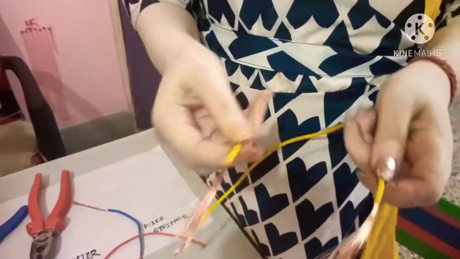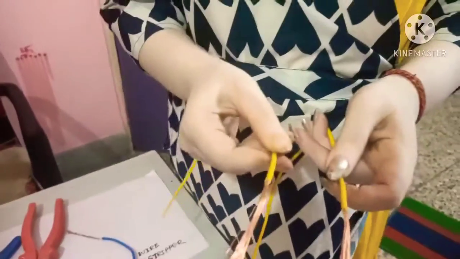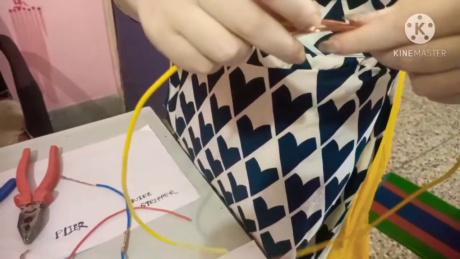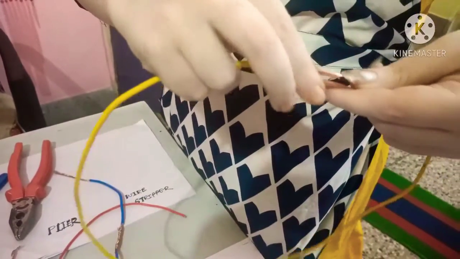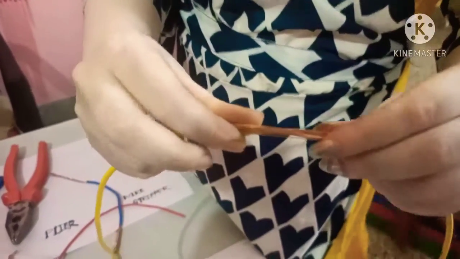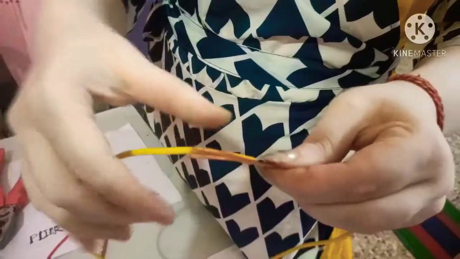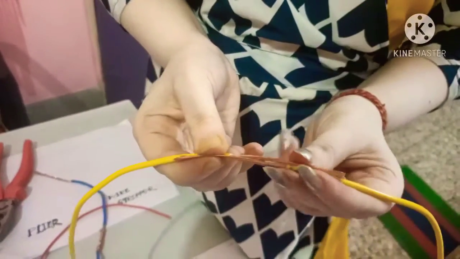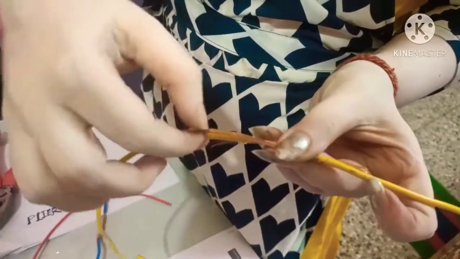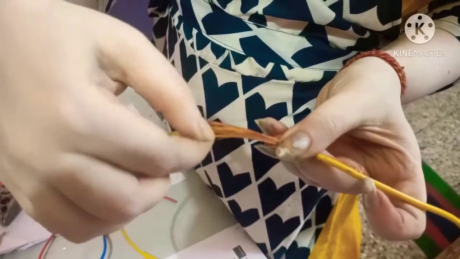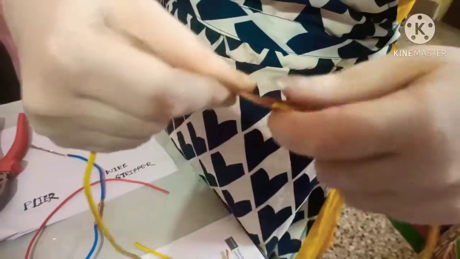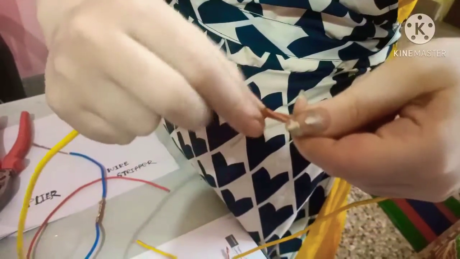So I have made the stripping already. So let's start how to make a secured joining of two wires. I have done it in this way. Just see. Now what I am doing, I am holding it in this way, holding it in the middle and taking some of the wire, the copper strips, and holding it in this format and trying to twist it.